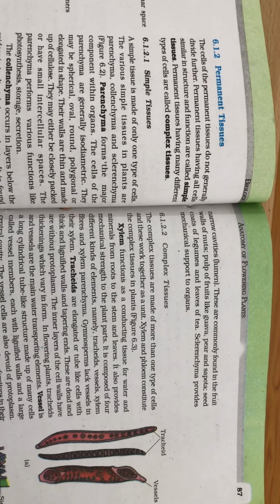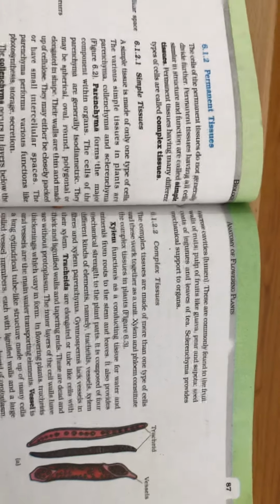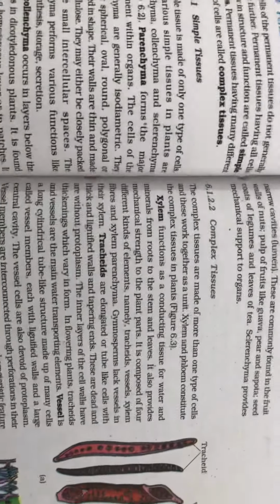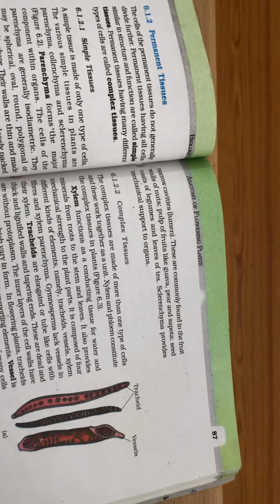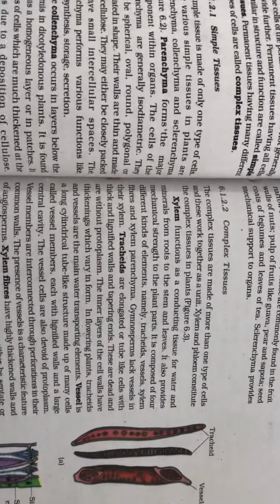Good morning, friends. Today we will see the anatomy of flowering plants, which is chapter number 6, right? Chapter number 6. In that, we will study further about complex tissue. Hope you have understood the simple tissue, permanent tissue, and the simple tissue types, that is parenchyma, collenchyma, sclerenchyma. Now, let us see about complex tissue.